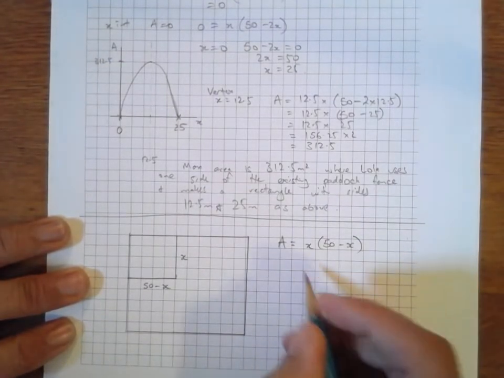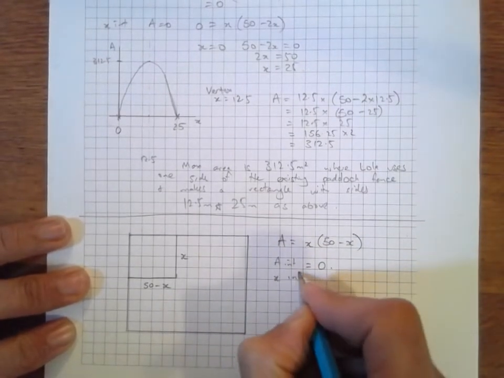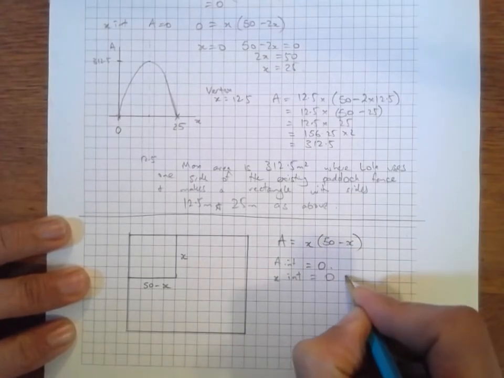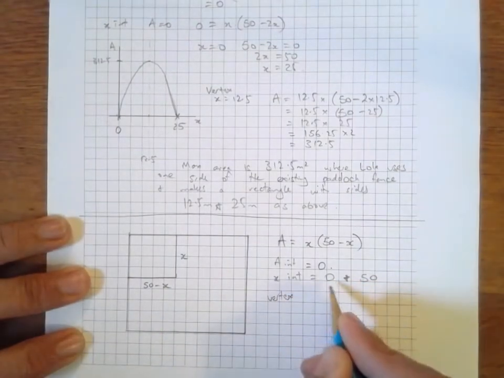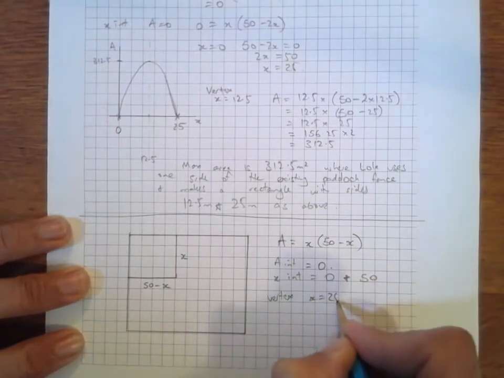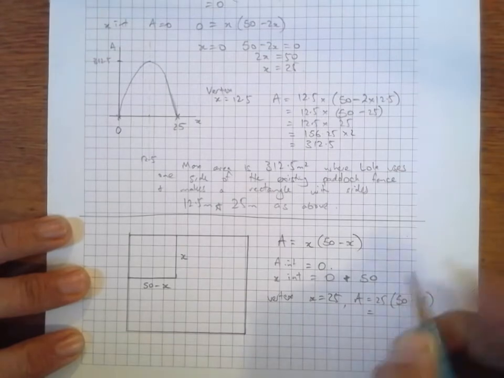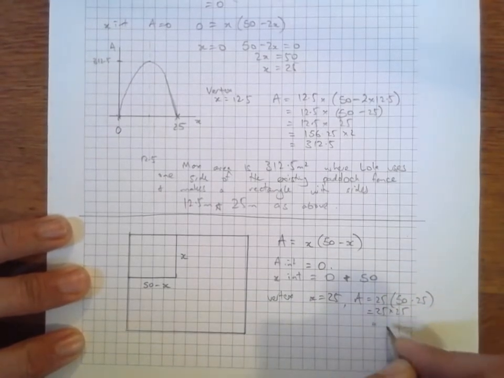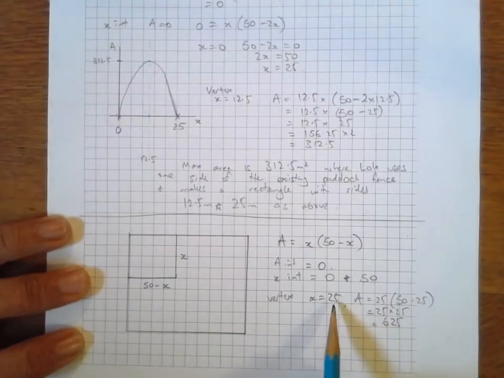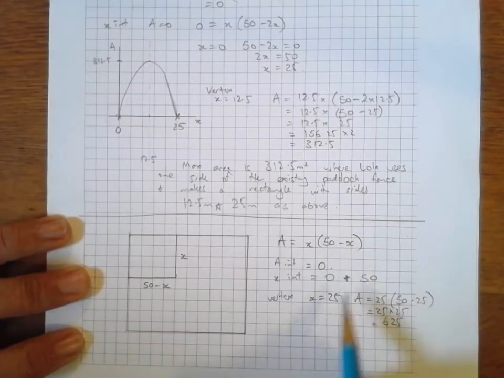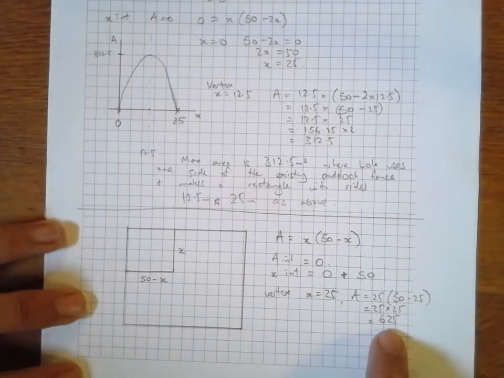I get a feeling this might actually give a larger area again. So let's see, again with the graph, the A-intercept again is 0. The X-intercepts are 0 and 50 this time. The vertex, well, halfway between the X-intercepts, x is 25 and A equals 25 times 50 minus 25, which is 25 times 25, which is 625. So by putting her fencing in the corner and this time making a square, 25 and 50 minus 25 is 25, Lola will get an area of 625 meters.